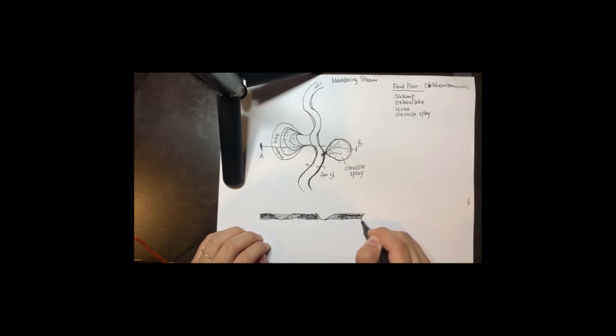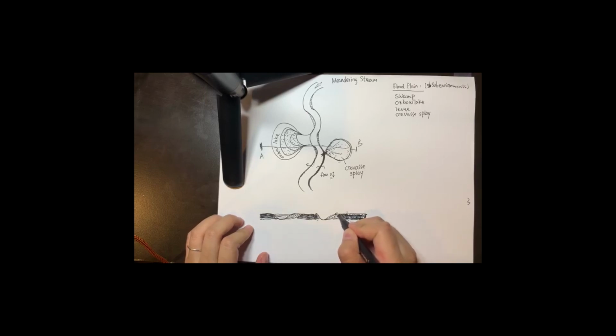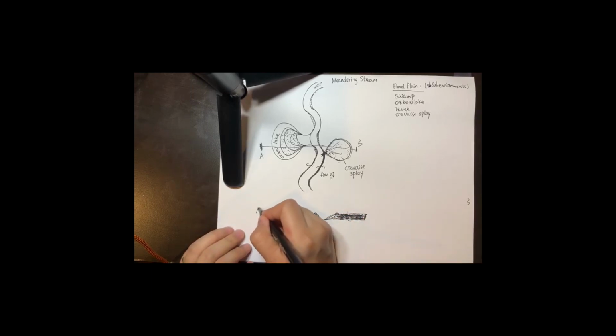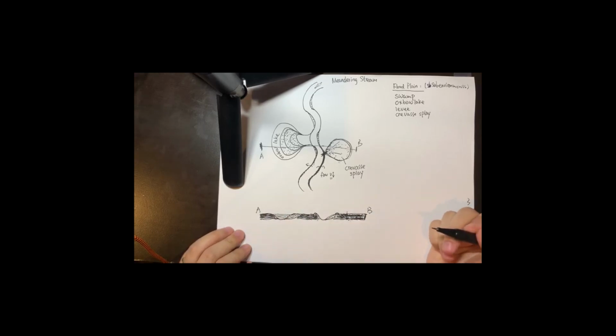So here at the crevasse splay area, we will have a sandy deposit and a mud deposit in alternating beds. So that's from A to B, and don't forget that we will have levees on both sides. Those are levees. Okay, so this is from A to B as a cross section.